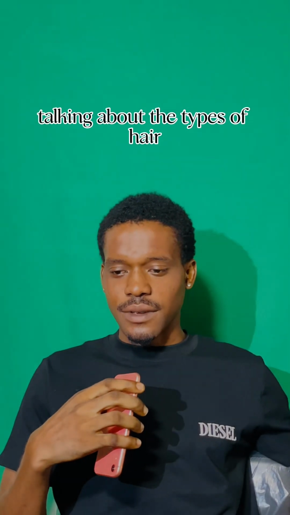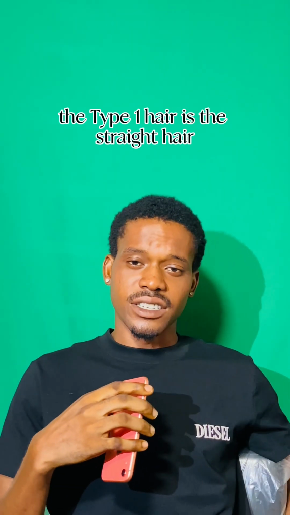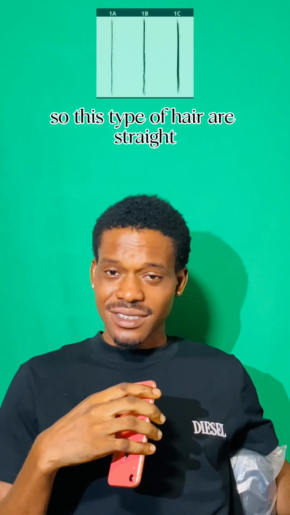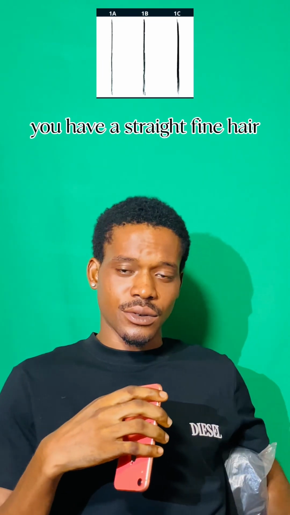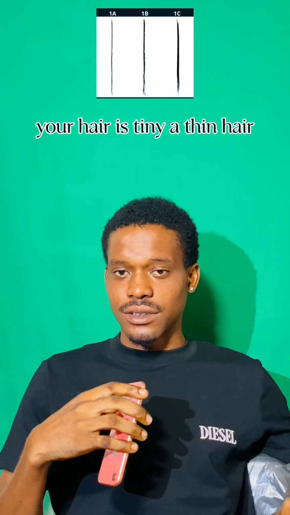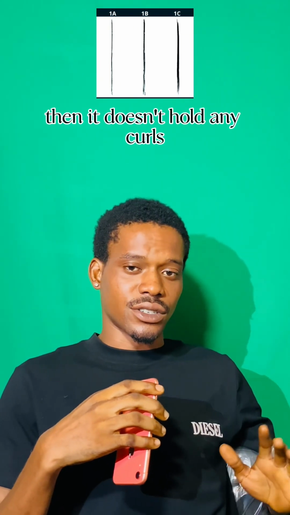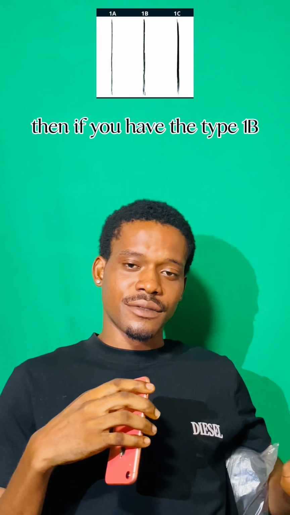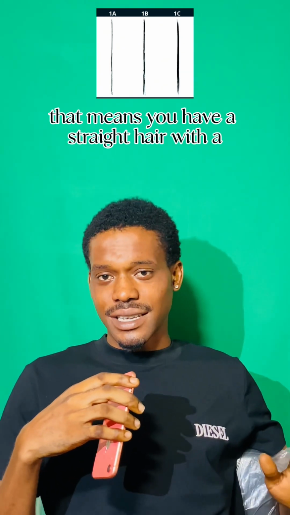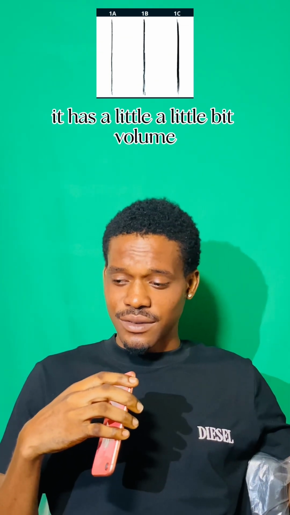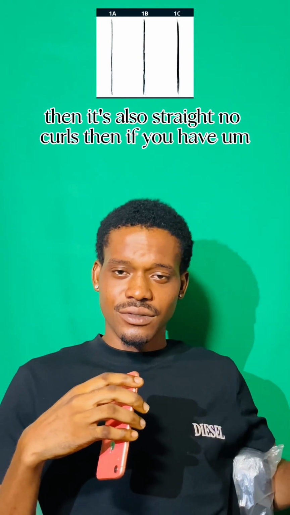Talking about the types of hair, type 1 hair is the straight hair. This type of hair is straight, and doesn't hold coils at all. If you have type 1A, you have straight fine hair. Your hair is thin, and it doesn't hold any coils. If you have type 1B, that means you have straight hair that is a little bit thicker. It has a little bit of volume, and it's also straight, no coils.